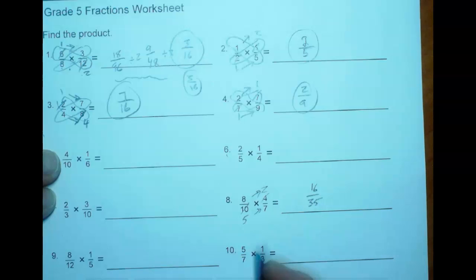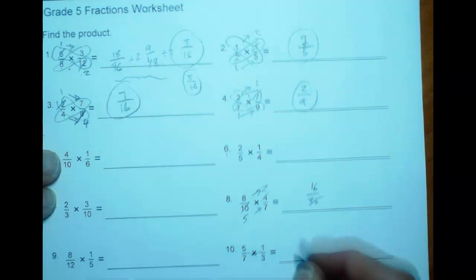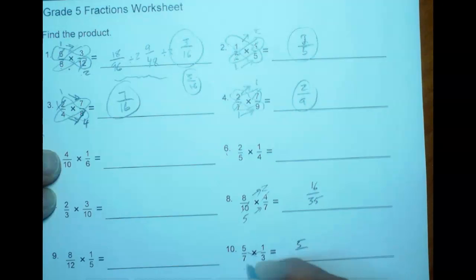Okay. Look at number 10. I got nothing. I can't do anything with 7 and 1. I can't do anything with 5 and 3. That one I just have to go straight across. 5 times 1 is 5. 7 times 3 is 21.